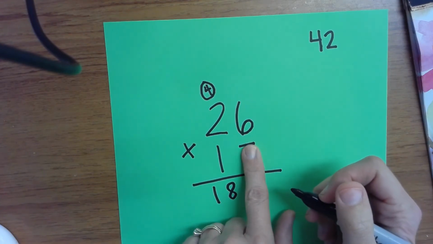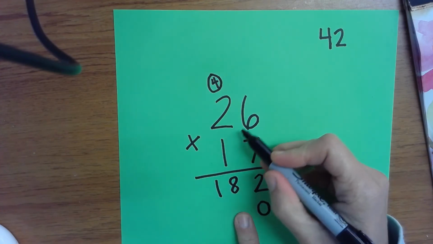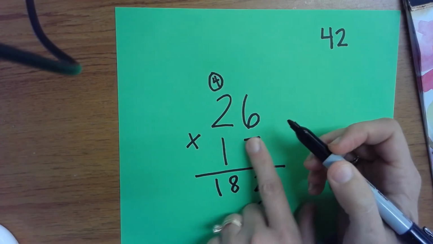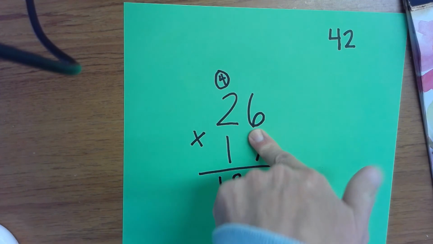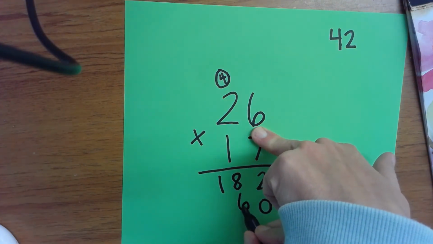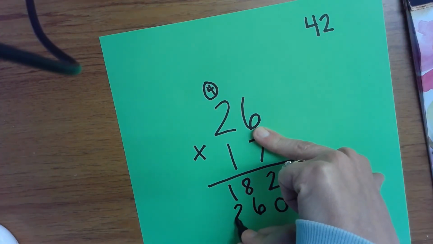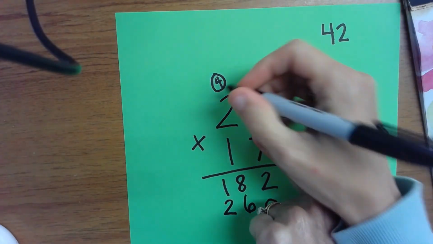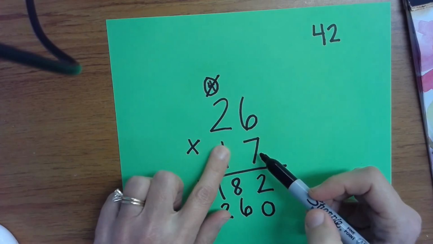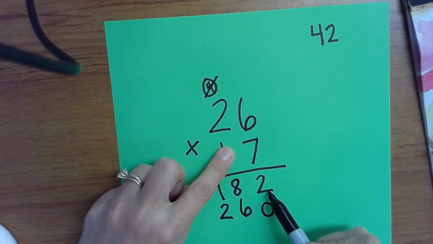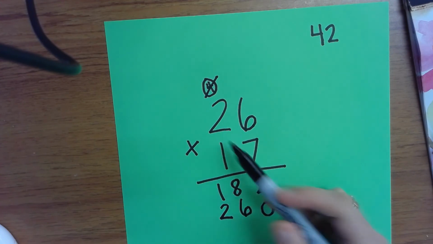And I'm going to put a 0 right here as a placeholder because I'm going over to work with this 1 to take care of this 1 times 26. Okay, so I'm not even going to look at that 7 right now. 1 times 6 is 6. 1 times 2 is 2. Again, we don't worry about that 4 because we added that earlier. Now, what this tells me is that 26 times 7 is 182. Okay? We put the placeholder in for the 0, and 26 times 1 is 26.